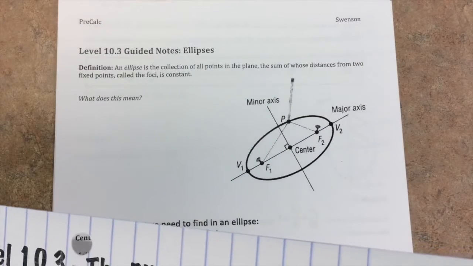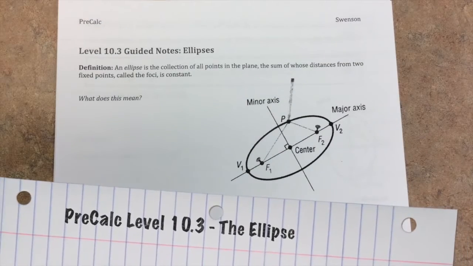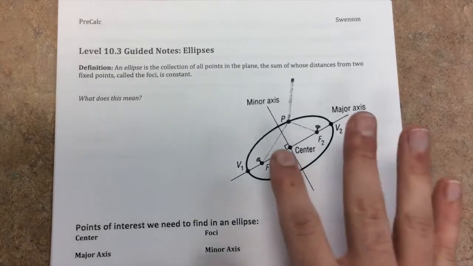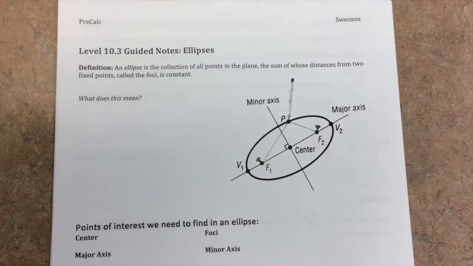So next up is level 10.3, which is all about ellipses. As we saw before, ellipses are when you cut a cone through, and you get this oblong circle. This is a more expanded case of a circle. So we call those ellipses.